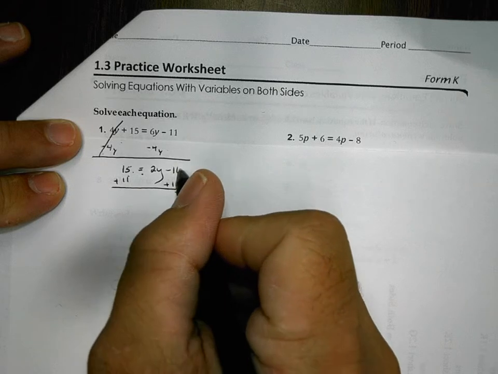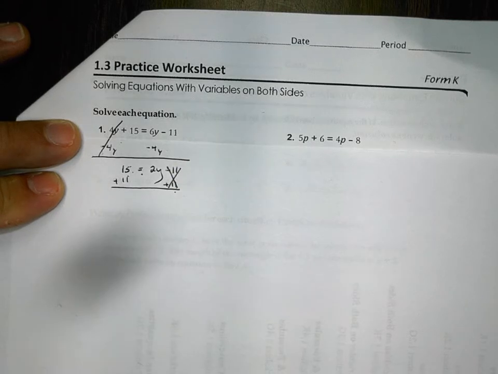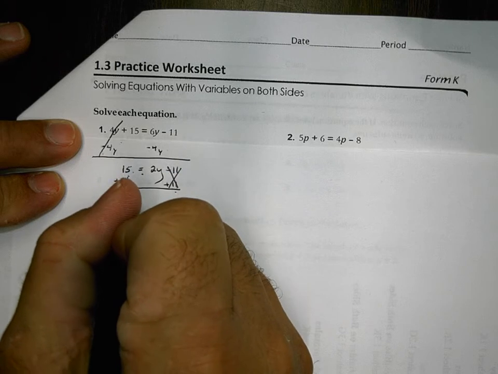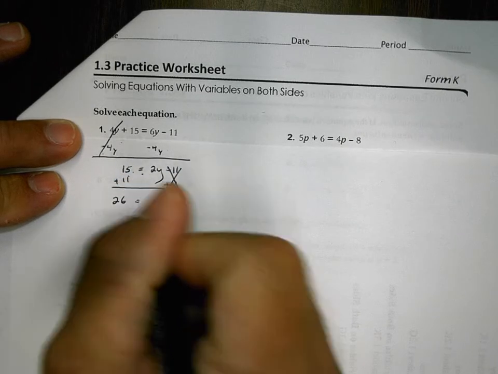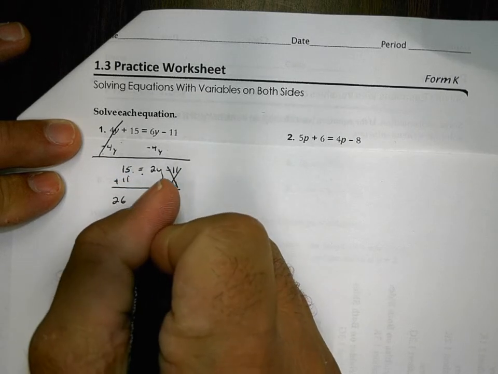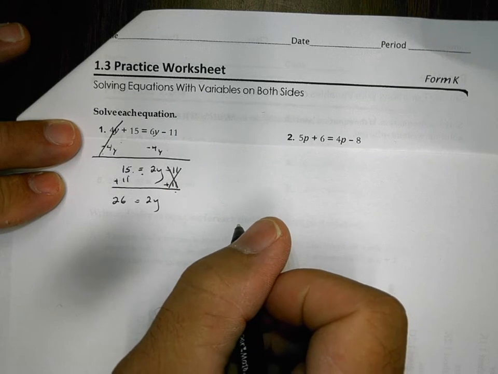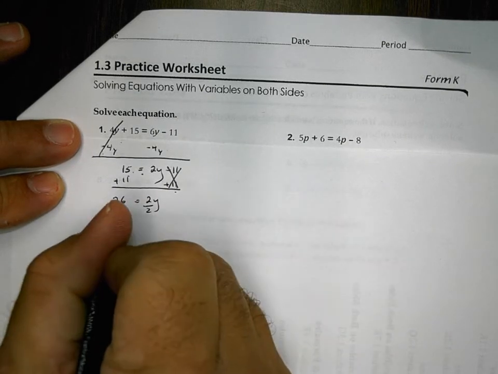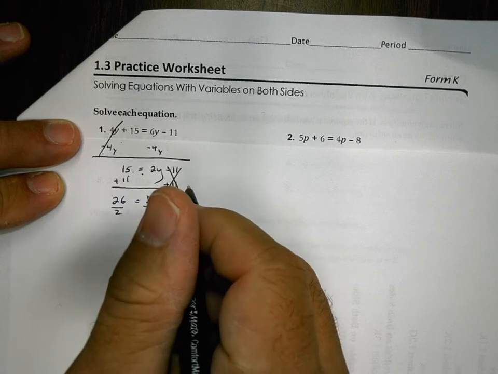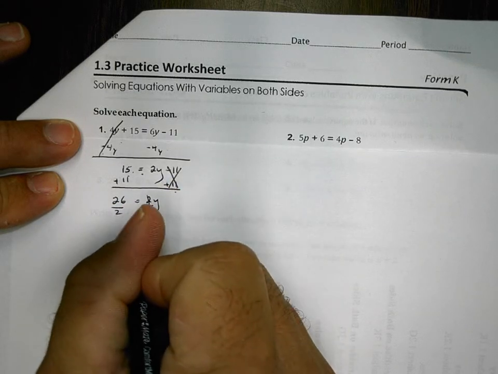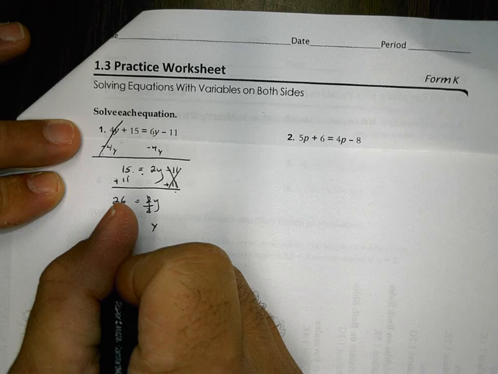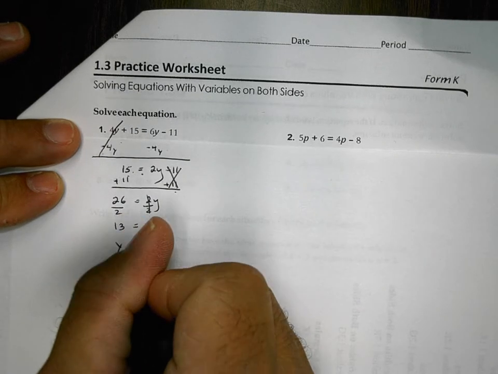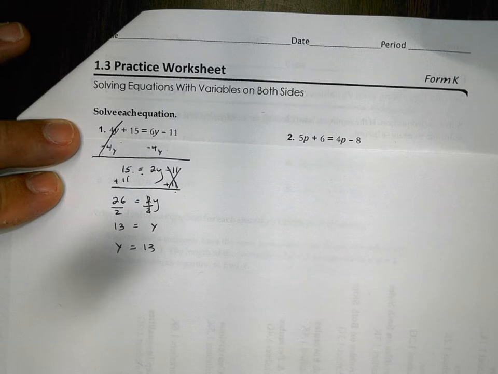Negative 11 plus positive 11 is 0. It just cancels out. 15 plus 11 is 26. The equal sign comes down. The 2y comes down. And now answer by division. Divide both sides by 2. And we get y equals 13, or 13 equals y. And then if you prefer, you can switch it then.